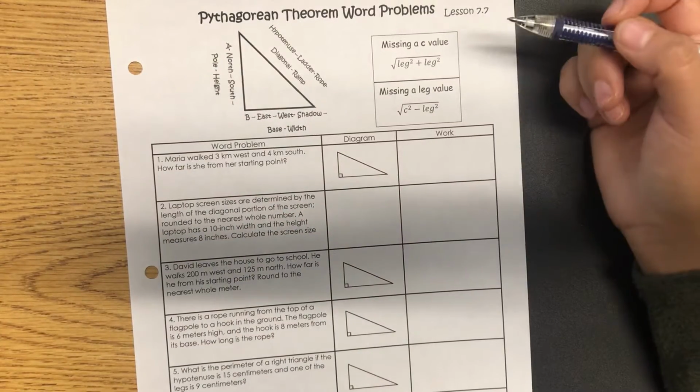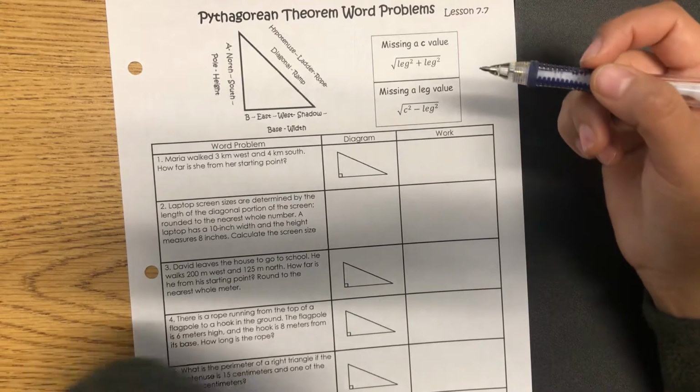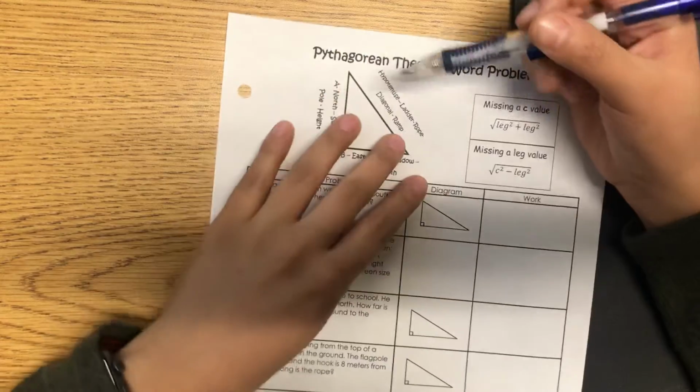So we're going to spend another day with Pythagorean theorem in word problems because it's pretty much one of the ways that they ask you on the STAR test. So remember with the word problems, we visualize this diagram right here.